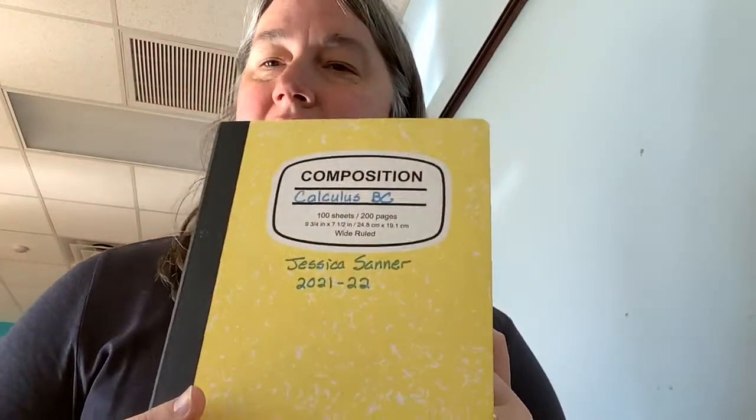And then inside, now this is an old notebook, so the first couple pages had stuff in it, so I'm just going to tear those out. So we're going to be green and recycle. So if you have an old composition notebook where you used the first however many pages, you could just tear those out and there'll still be plenty of room.